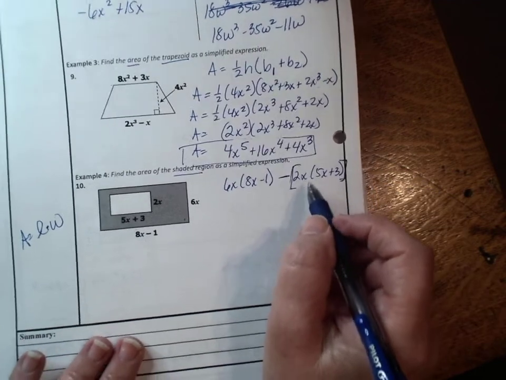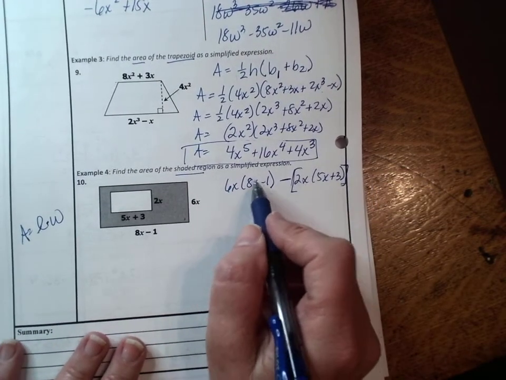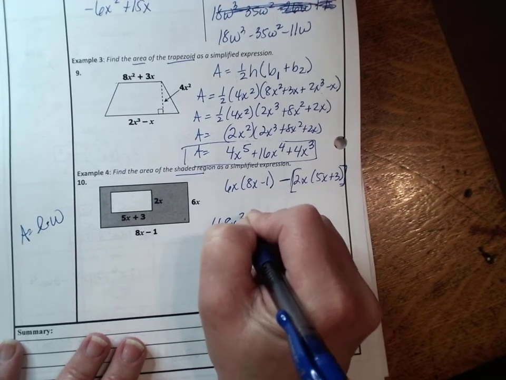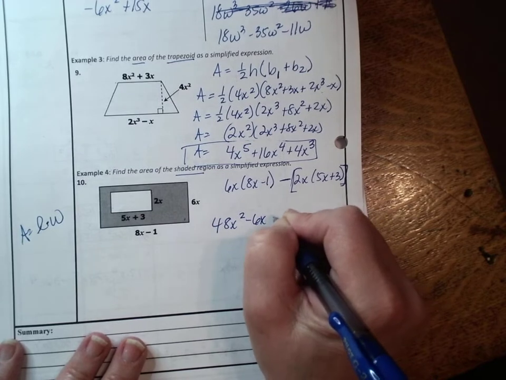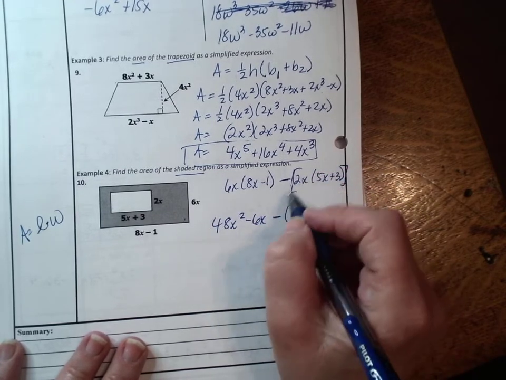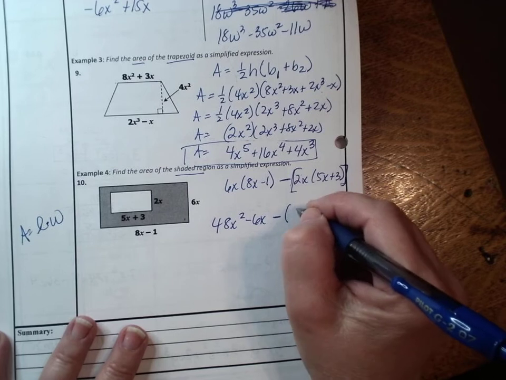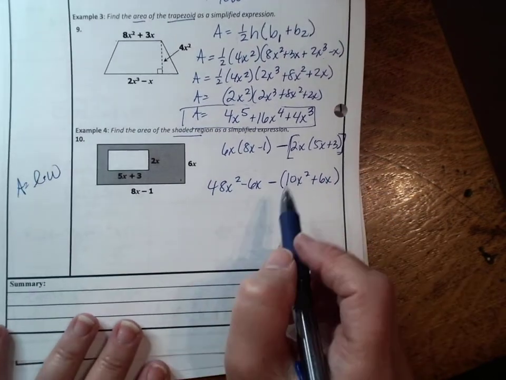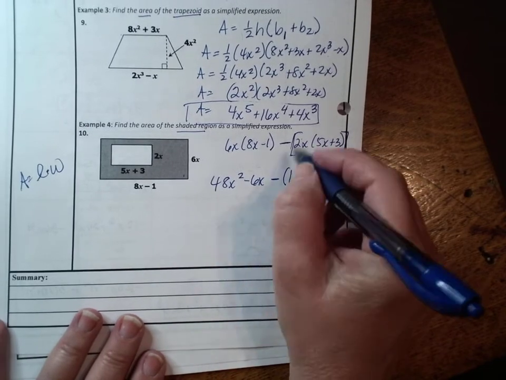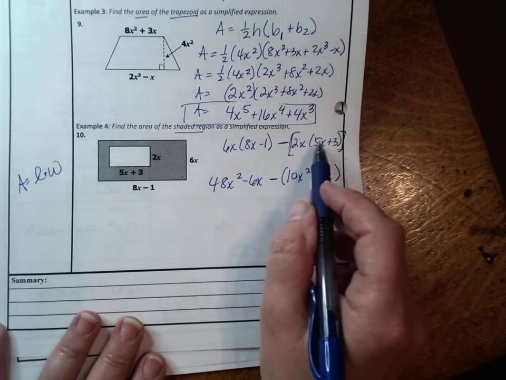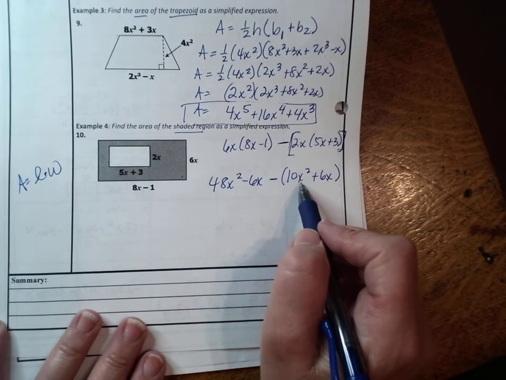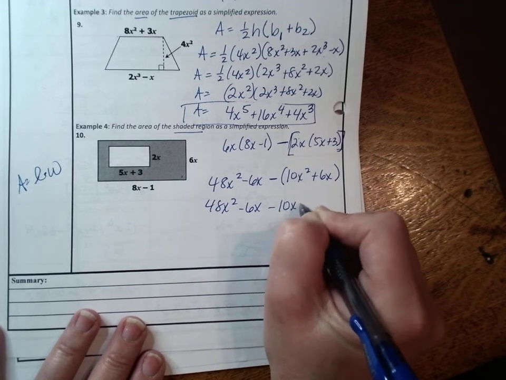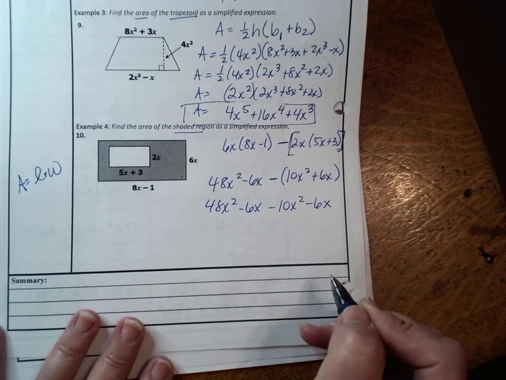Okay? So what I would do is go ahead and simplify each of these, then subtract them. So it's going to be 48x squared minus 6x minus, don't do anything yet though. Don't distribute or anything yet. 2x times 5x is 10x squared plus 6x. Now you need your parentheses here, because now you're going to distribute that negative. Don't drop your parentheses on the last one because it just looks like minus 10x squared. So you really have 48x squared minus 6x minus 10x squared minus 6x.